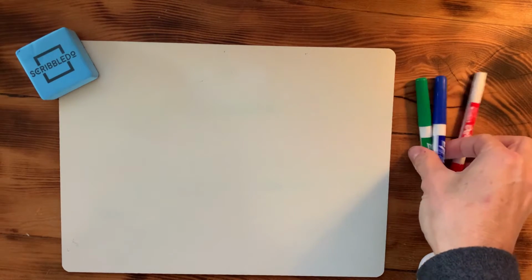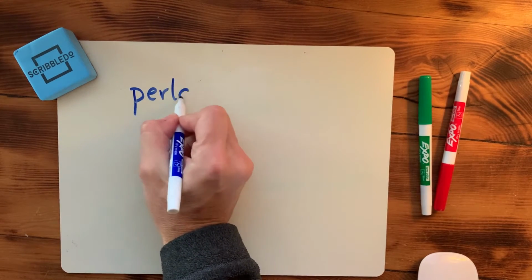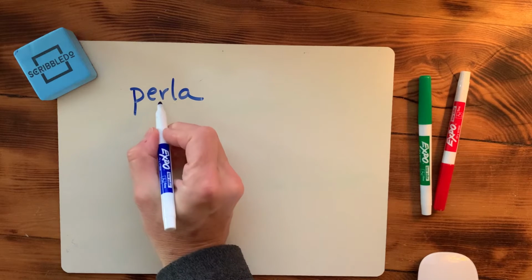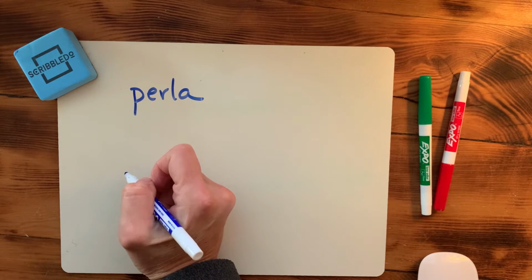For rule number 3, we see the sequence of two consonants, but this time the sequence is not a cluster or a blend like we saw in rule number 2. So for rule number 3, I have here a word with two consonants that do not form one of the clusters.